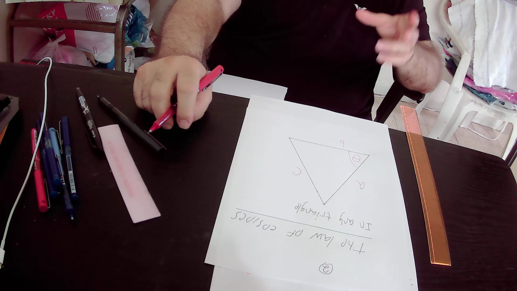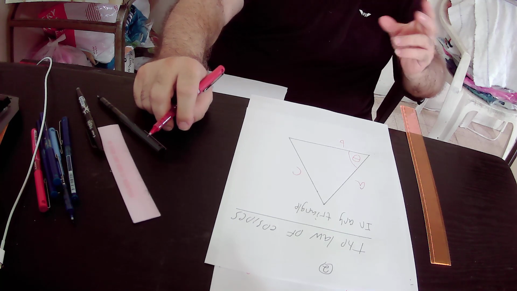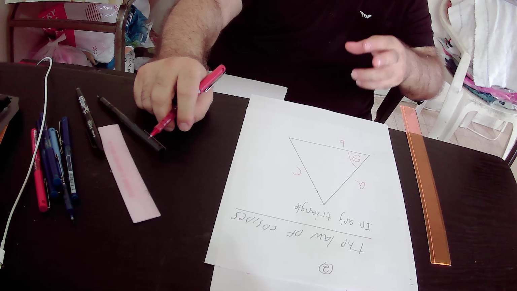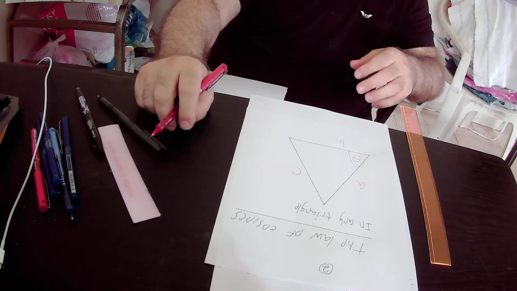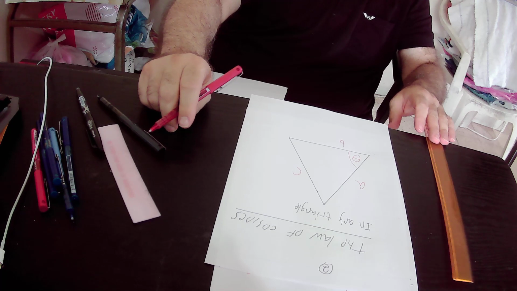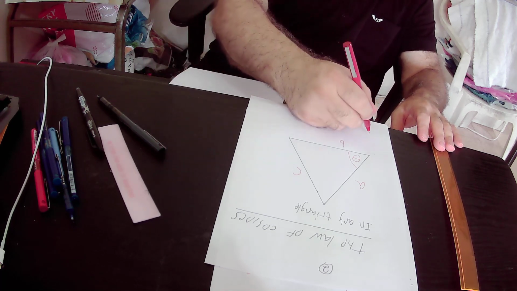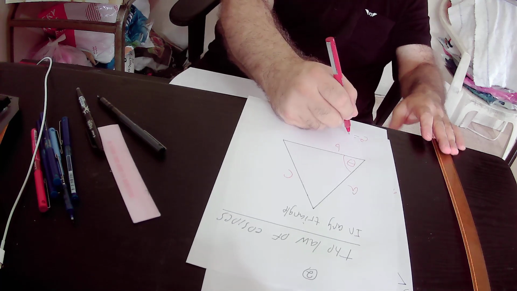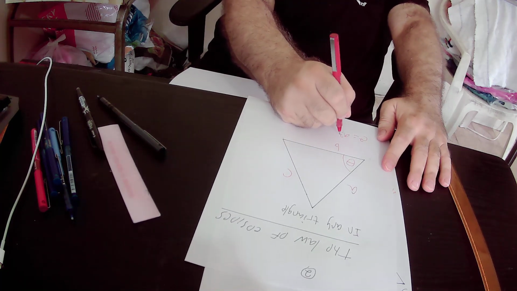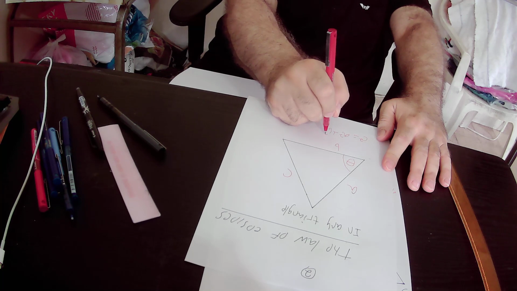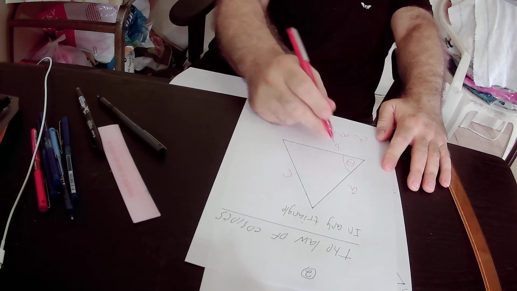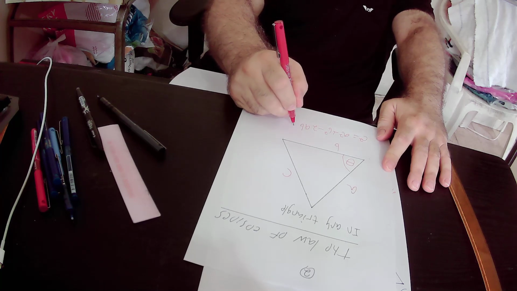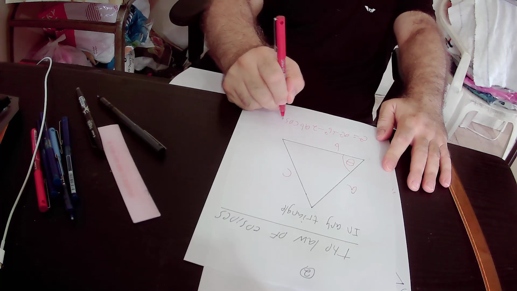then the following relationship exists between the sides of the black triangle and angle theta. According to the law of cosines, C squared equals A squared plus B squared minus 2 times A times B times cosine theta.